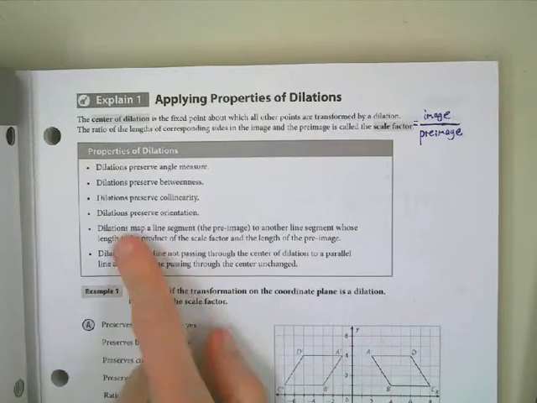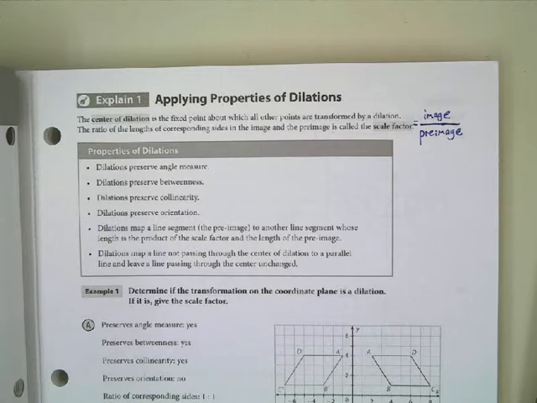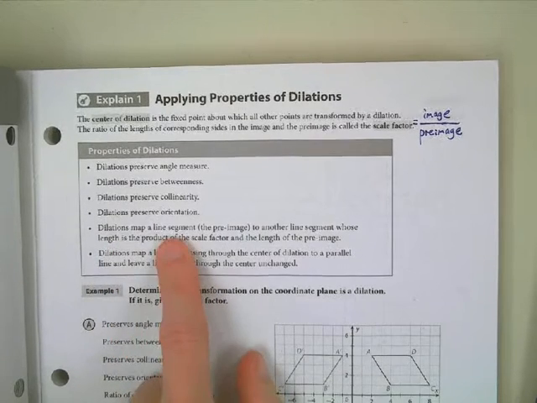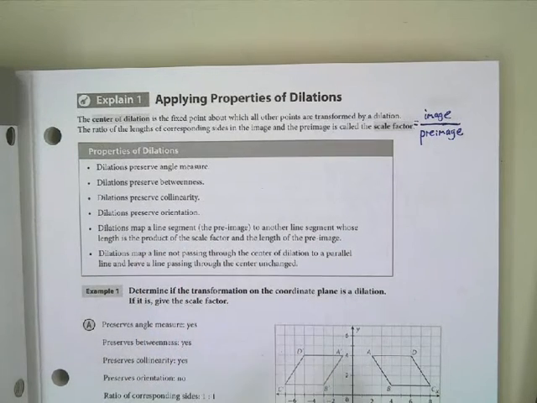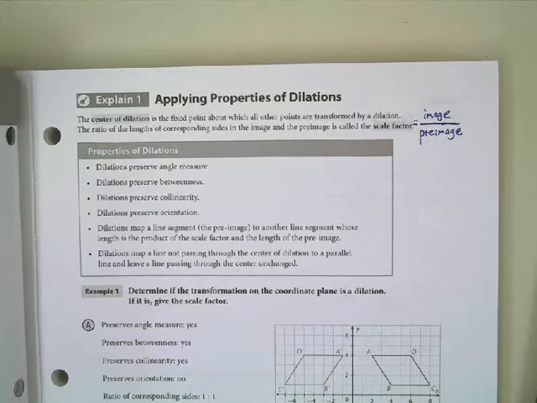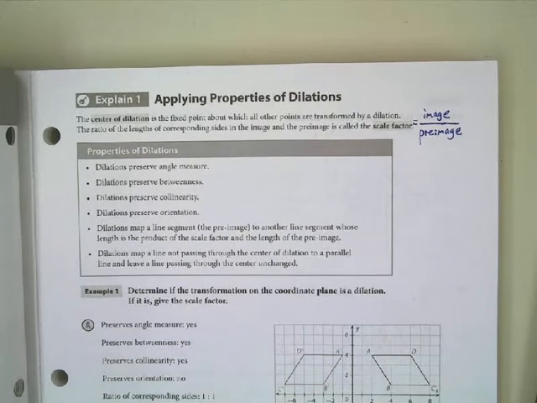Dilations map a line segment to another line segment whose length is the product of the scale factor and the length of the pre-image. That's what we just saw earlier. And the last one: dilations map a line not passing through the center of dilation to a parallel line, that's what Shannon pointed out, and leave a line passing through the center unchanged. So if the center of dilation is on that line, the line won't change at all, because it goes on forever anyway.